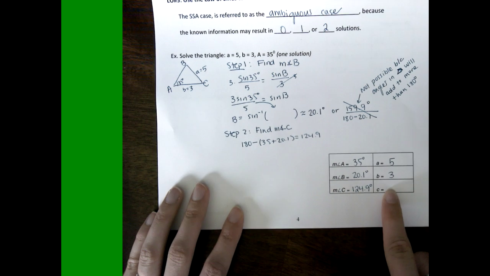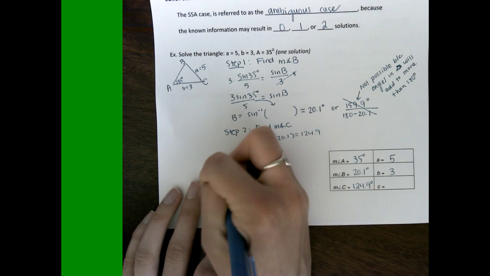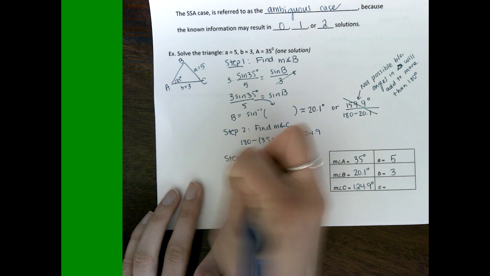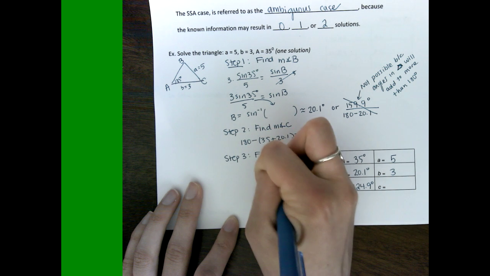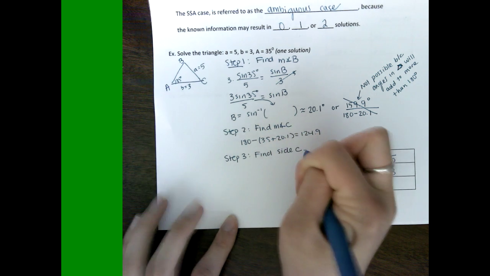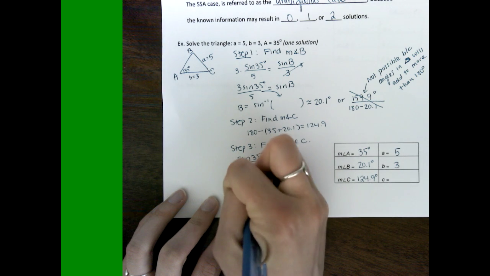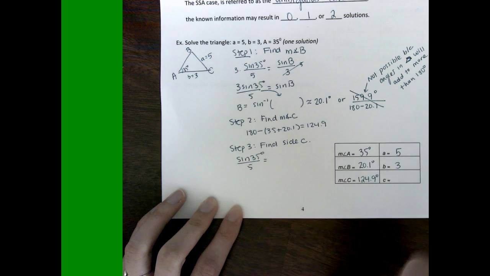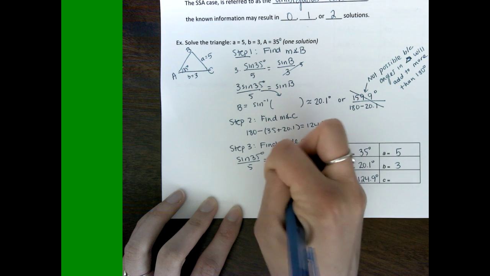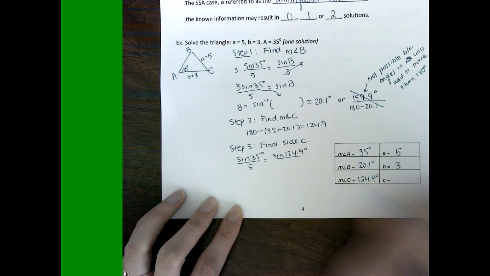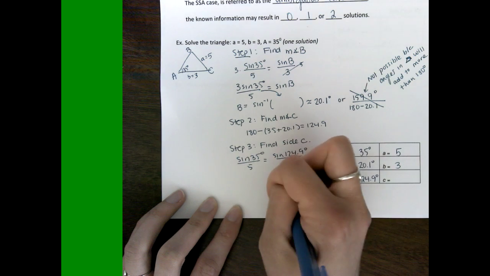Then you can find side c using the law of sines once again. So sine of 35 degrees over 5 equals sine of 124.9 degrees over c.